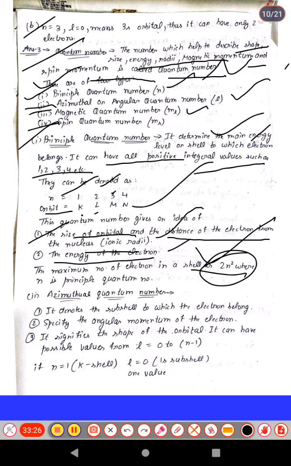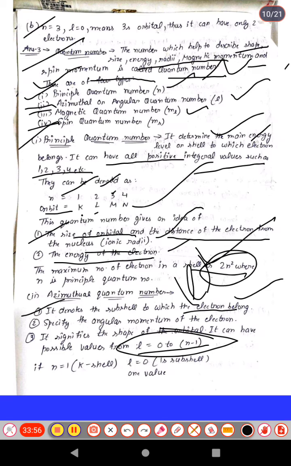Second quantum number is azimuthal or angular quantum number, denoted by symbol small l, and it denotes the subshell to which the electron belongs. It will give the subshell value s, p, d, f. Next, it specifies the angular momentum of the electron. Okay, and next, third, it signifies the shape of an orbital. It can have possible values l equal to 0 to n-1. These are the values from which the angular quantum number can be calculated.